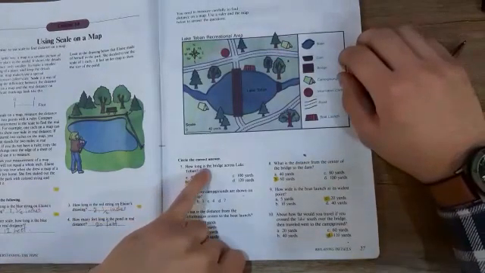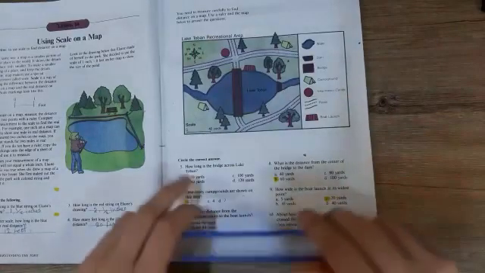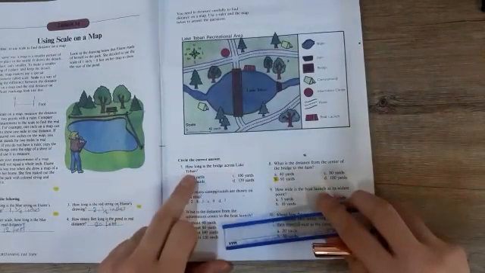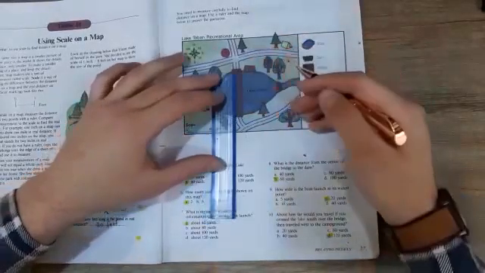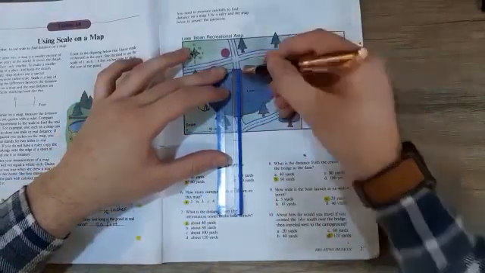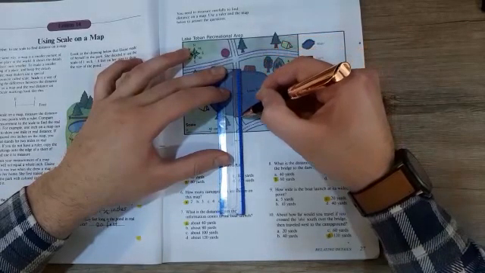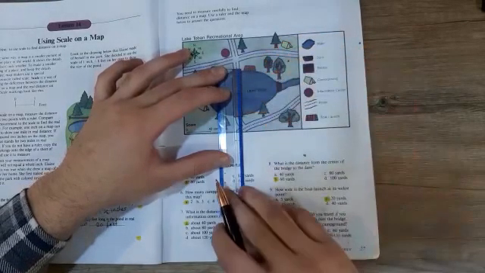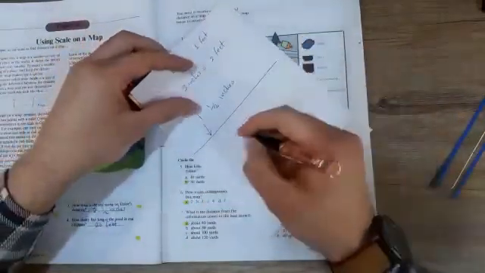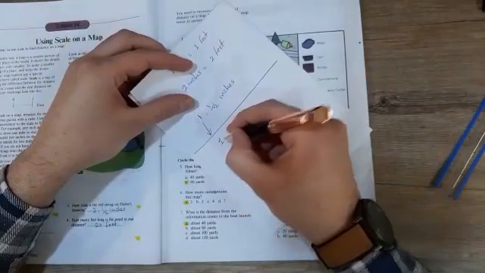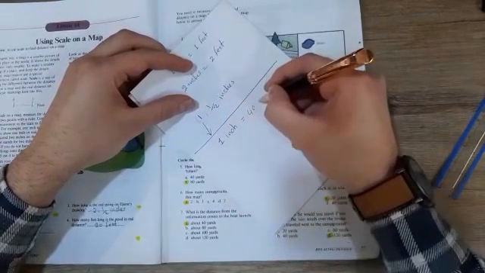Number 5, how long is the bridge across Lake Tuban? I'm going to use my ruler. Here is the Tuban bridge. So how long is it? 0 to 1 inch, and here I have 2 inches. It's saying 1 inch is equal to 40 yards in real.